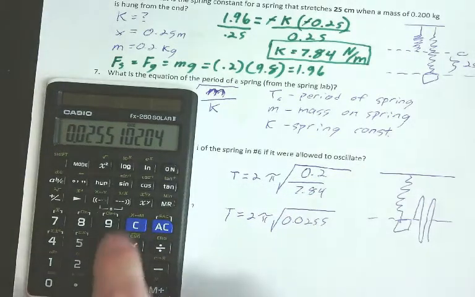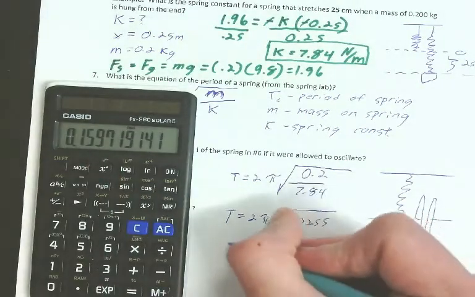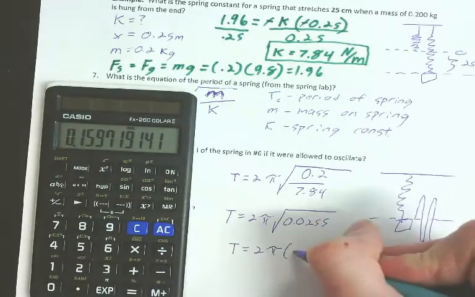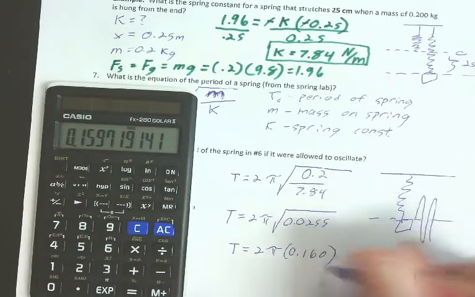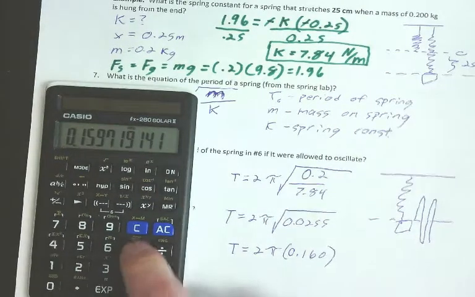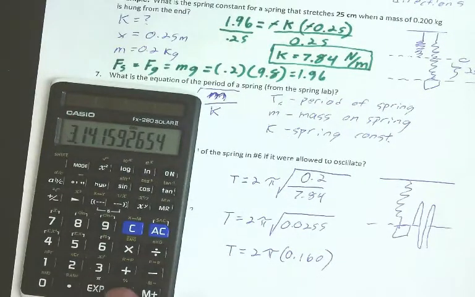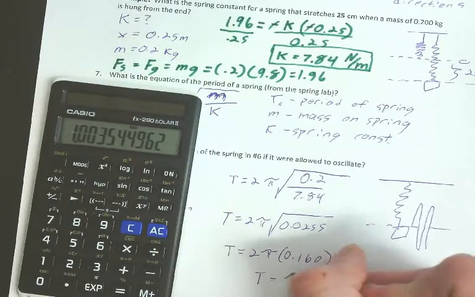Square root that number. Period is equal to 2 pi times 0.160. Multiply that by 2. Multiply that by pi. We get the period equal to 1 second.